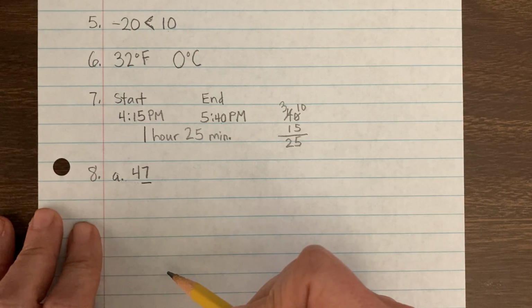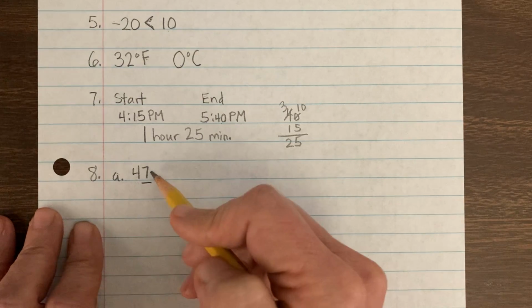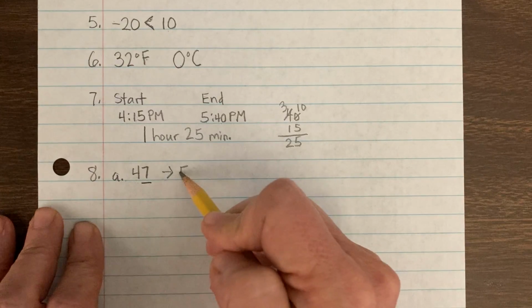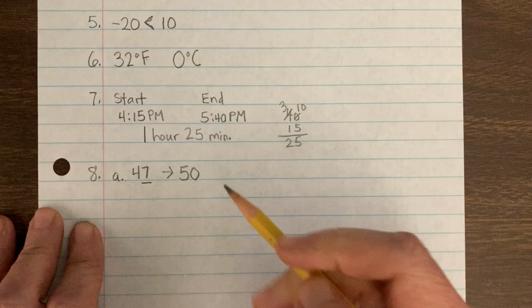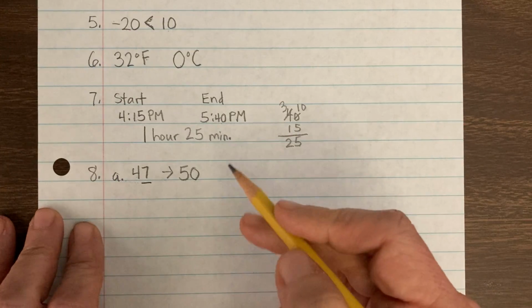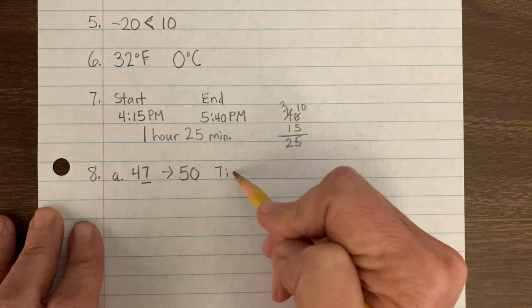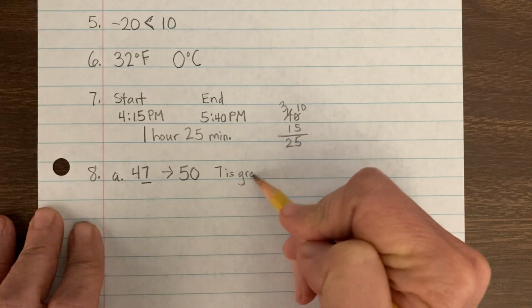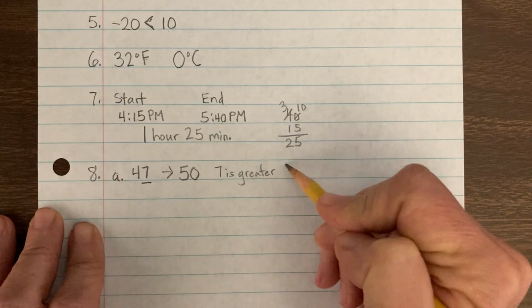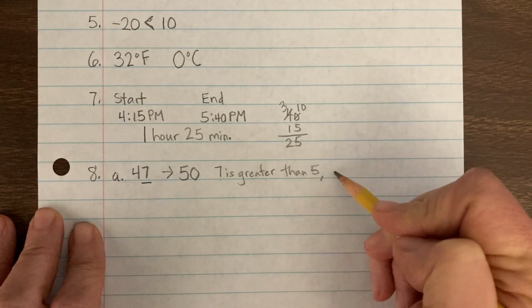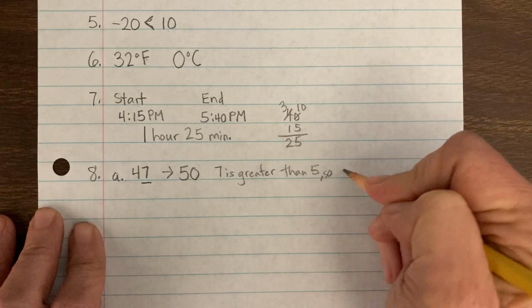If it is, we round up. Since 7 is 5 or greater, we round this up to 50. Then we have to explain. I would say 7 is greater than 5, so I round it up.